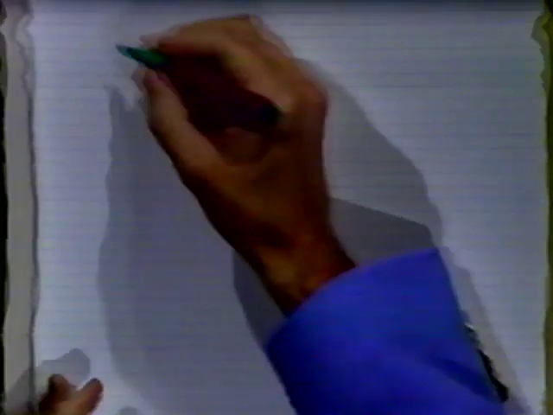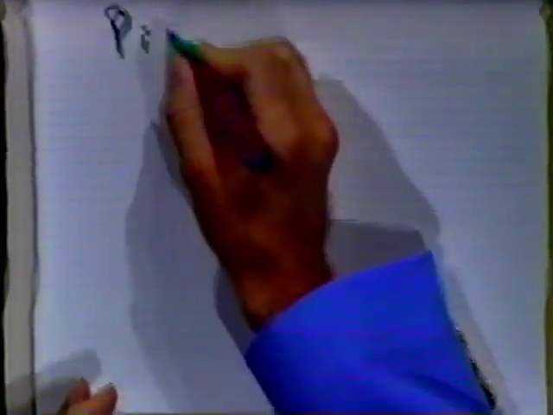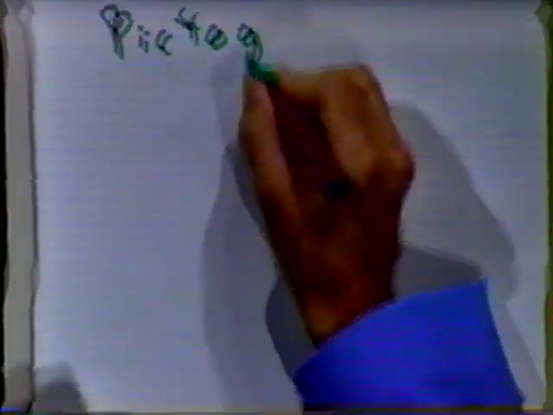Then there's another kind of graph I'd like to demonstrate for you. If we can get a shot on the overhead camera here, I'm going to show the graph of what's called a pictogram. So I'll put up the name here. And a pictogram is sort of similar to what the word says. It's supposed to be a picture that represents some sort of a situation.